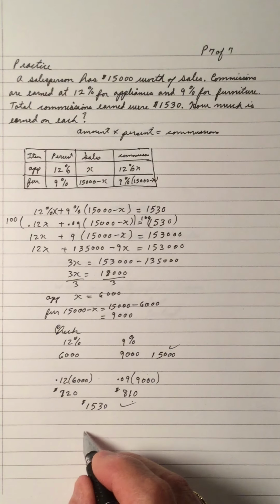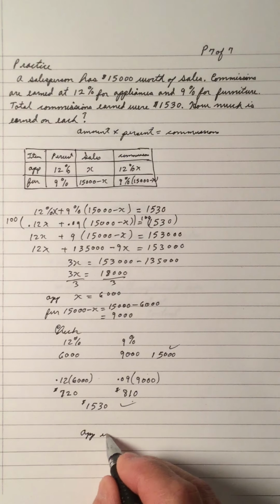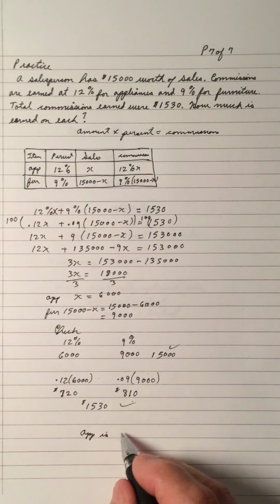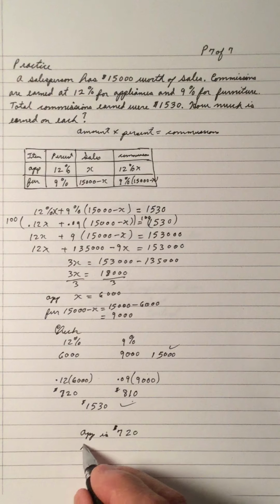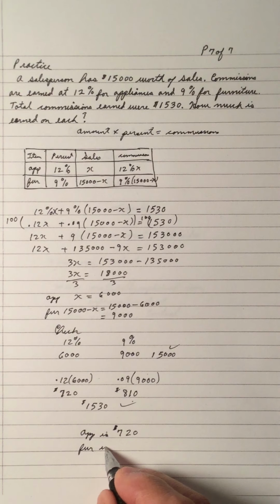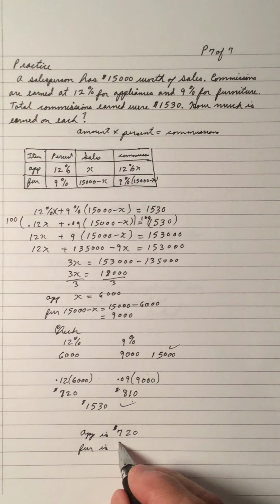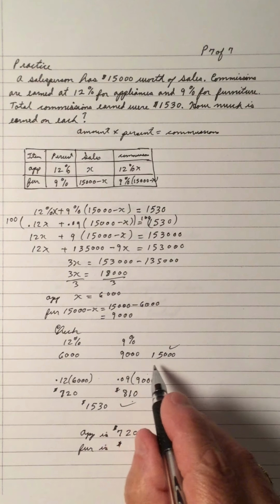So on the appliances, you have $720. And on the furniture, the commission was $810.